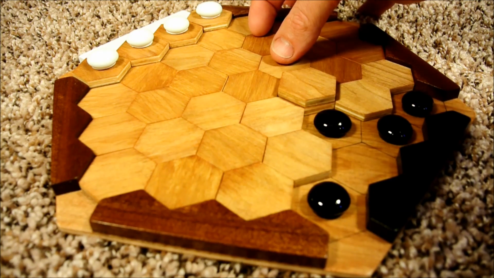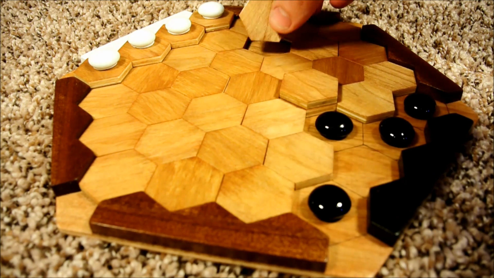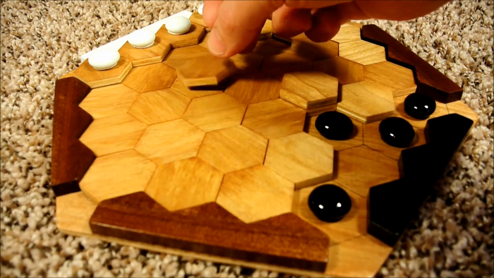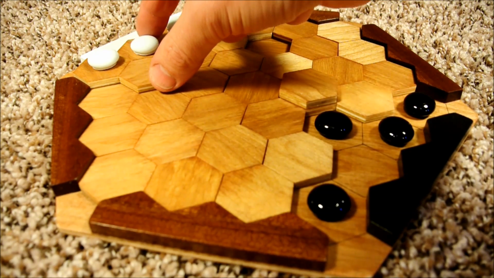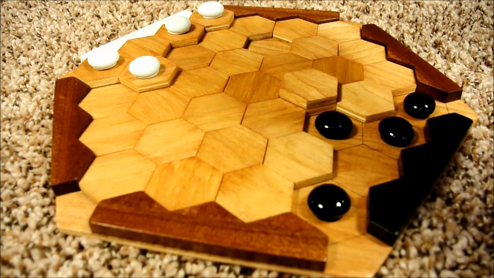Next, your opponent will make their 2 moves, first by moving any of the tiles on the board to anywhere else they want, and then by moving any of their pieces in any direction they want.